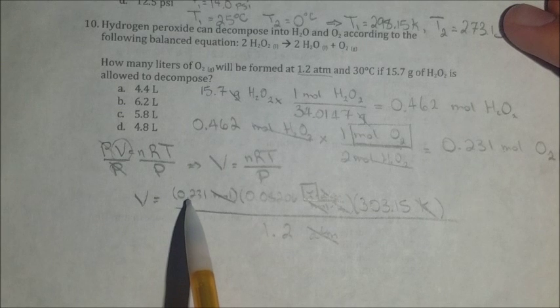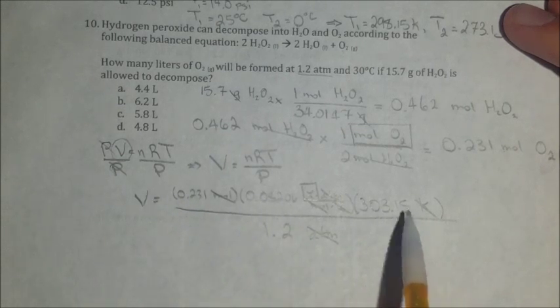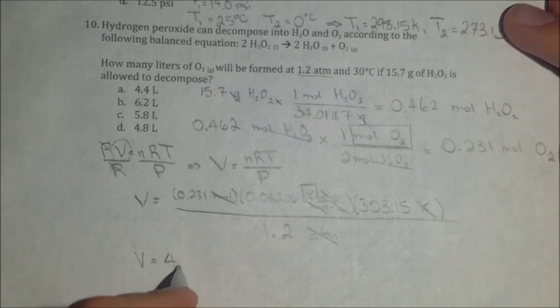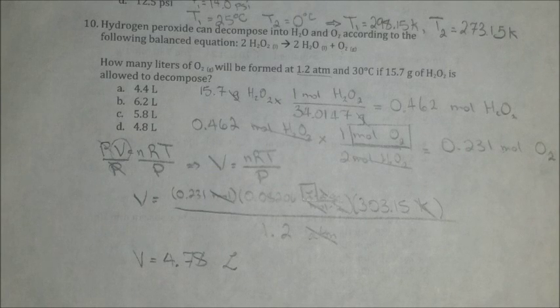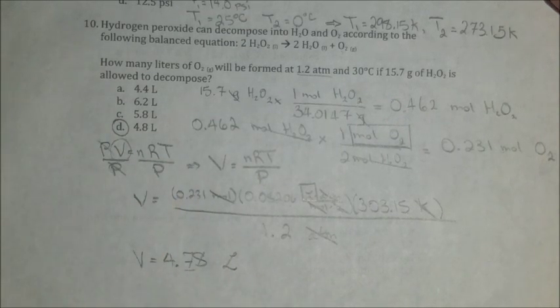So when we do all of this, so 0.231 times 0.08206 times 303.15, divide all of that by 1.2, we get a volume of 4.78 liters. Okay, so now let's round that to two significant figures, and so the answer we get is D, 4.8 liters. So that's how many liters of oxygen are produced when you react 15.7 grams of hydrogen peroxide with those conditions.